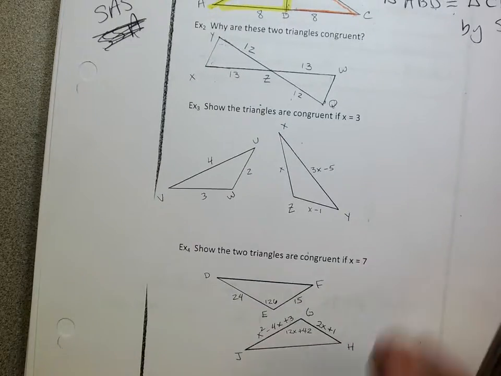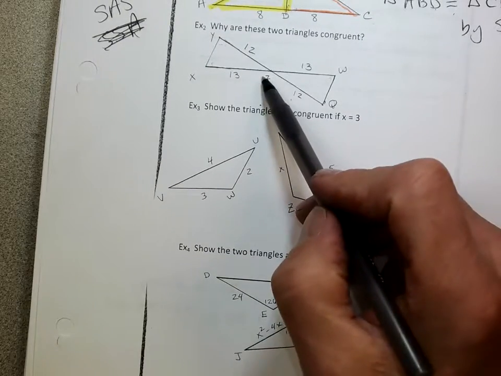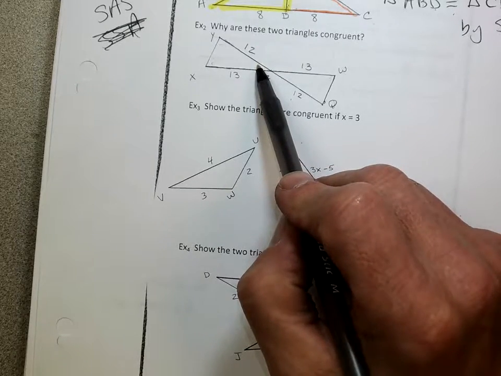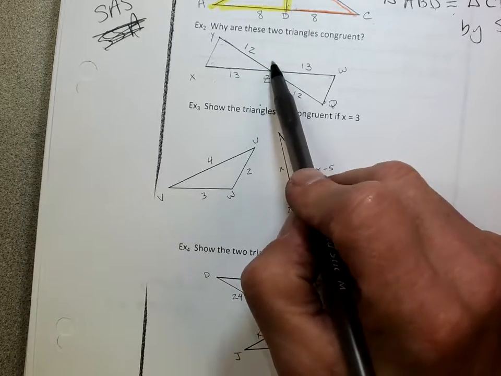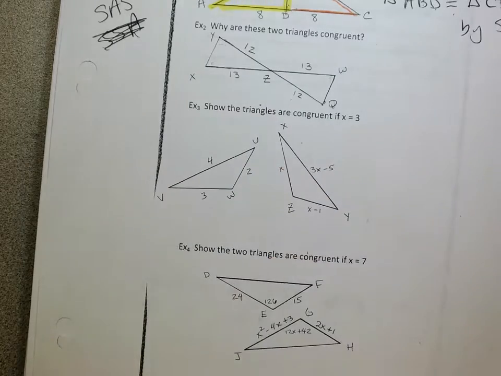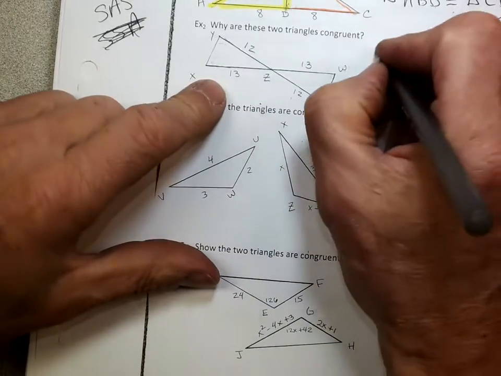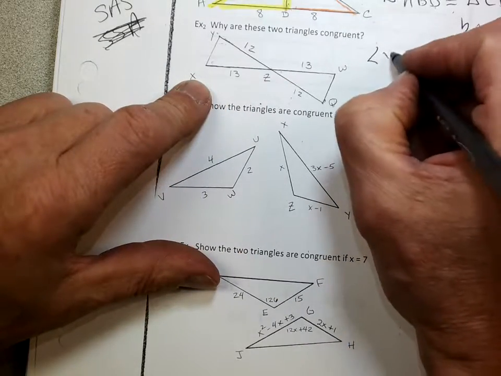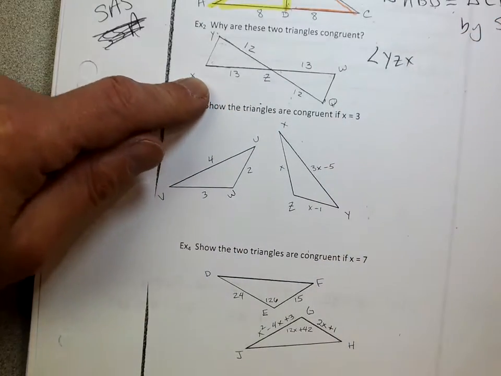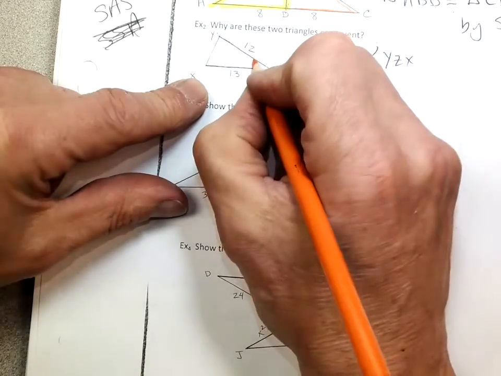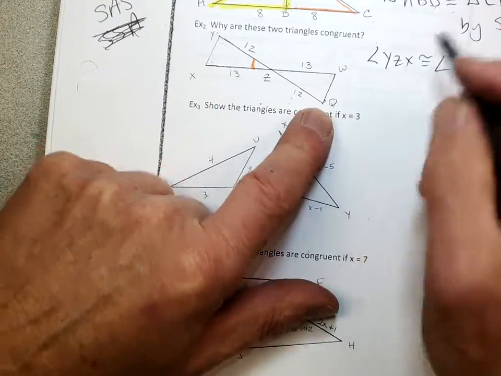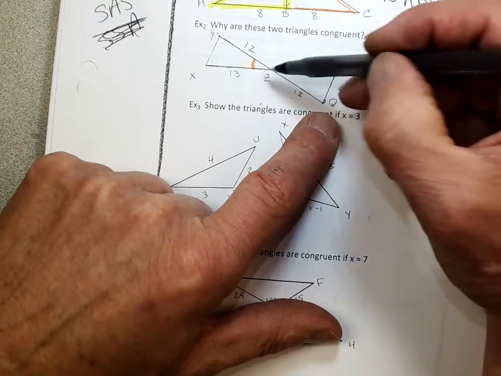Z. Guys, we've got to be careful when we say Z. I totally agree with you. Katie's totally right. We can't call it Z because the problem is, is this angle Z? Is it this angle Z? So I agree with you. We're going to say that angle YZX is going to be congruent to, gotta be careful, QZW.